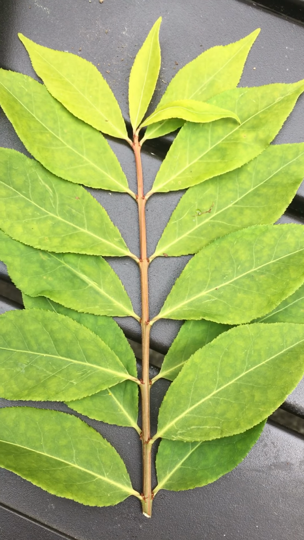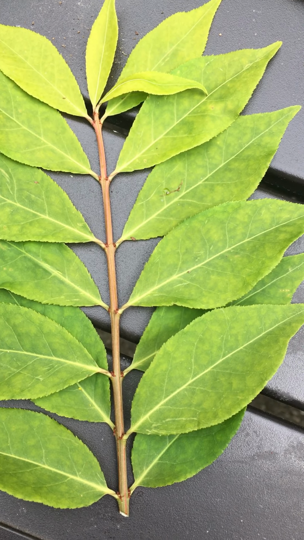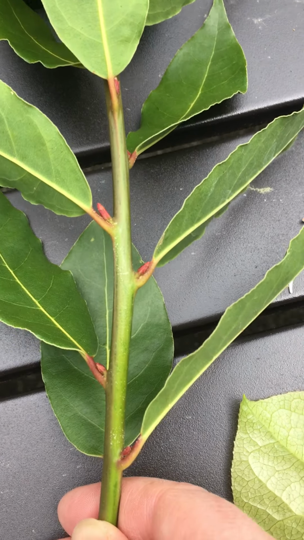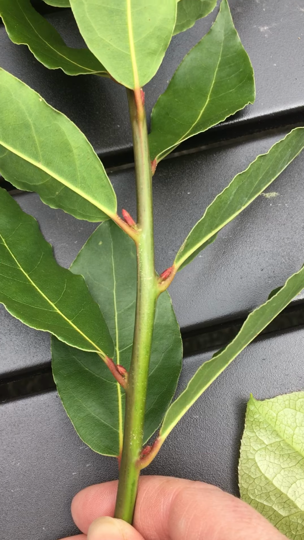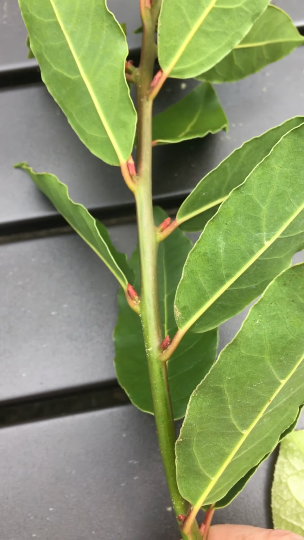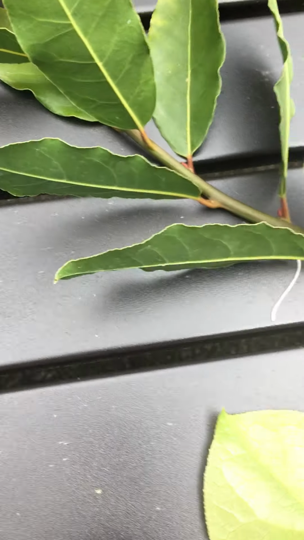Here's another one that's opposite. You can clearly see they are two leaves at a node. Here's another one that's alternate. And I couldn't find any that were whorled. If I find another one later, I will make another video.